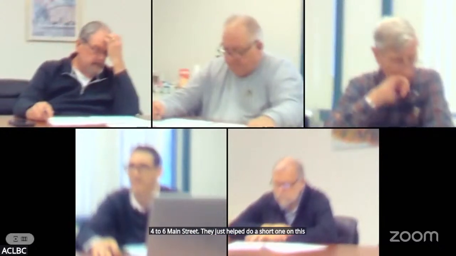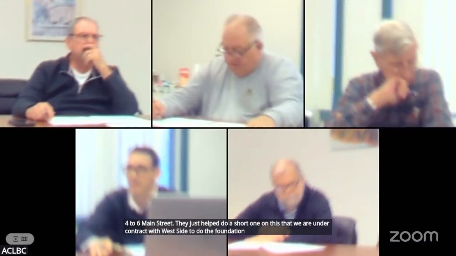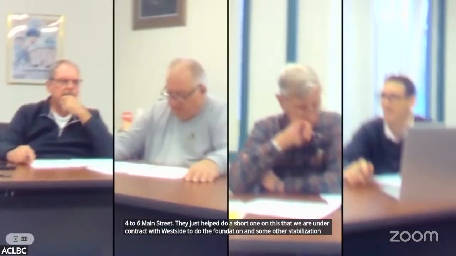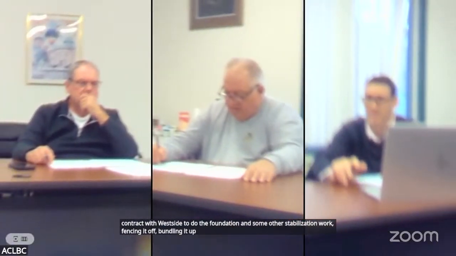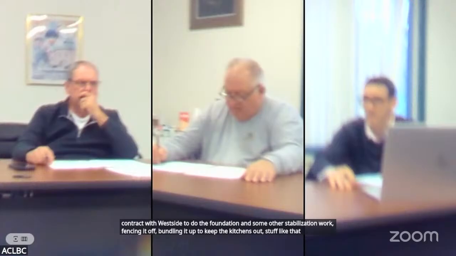4 to 6 Main Street, I'll just do a short one on this. We are under contract with Westside to do the foundation and some other stabilization work, fencing it off, buttoning it up, keeping the kitchens out, stuff like that. Fixing the roof leak.